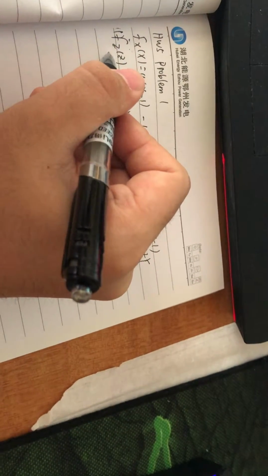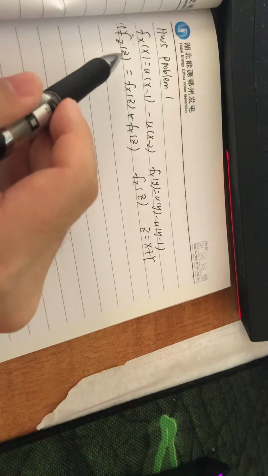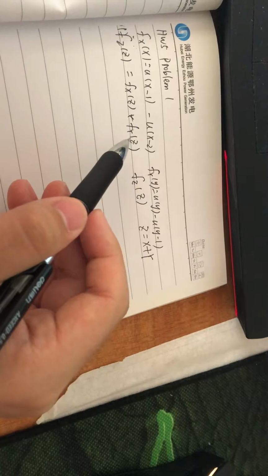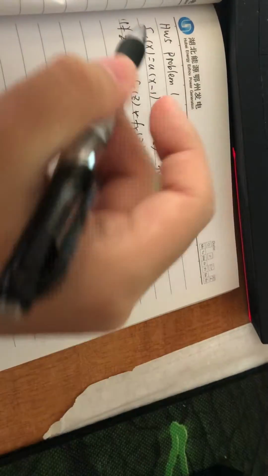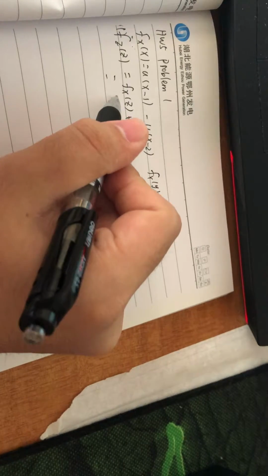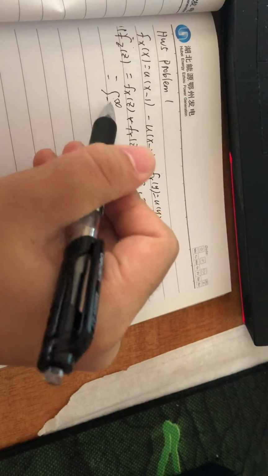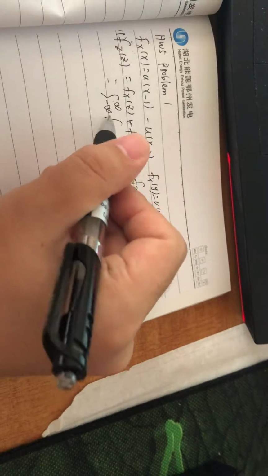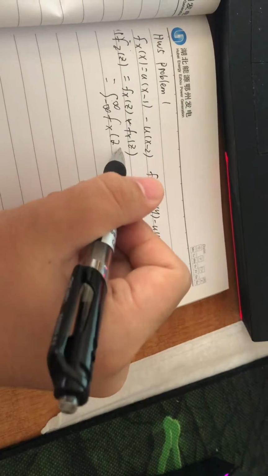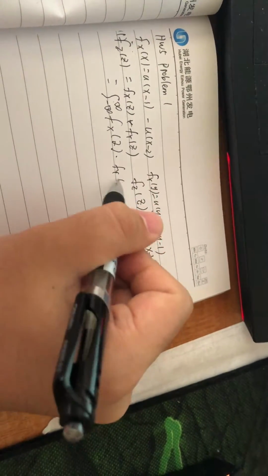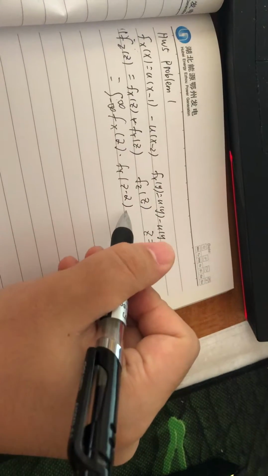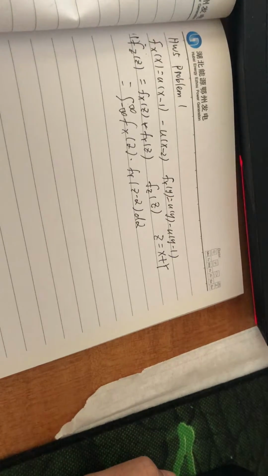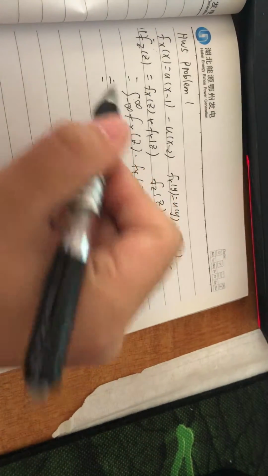We have the convolution function here: fZ(z) equals fX(z) convolved with fY(z), which is the integral from negative infinity to infinity of fX(alpha) times fY(z minus alpha) d alpha. Then we can plug in the functions fX and fY.